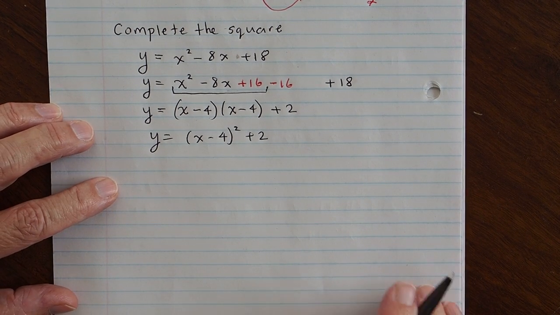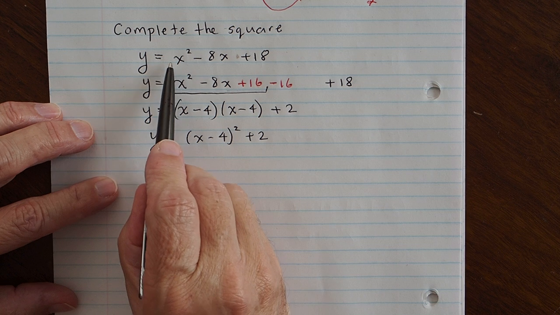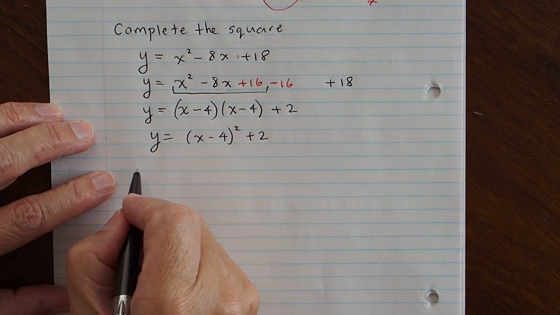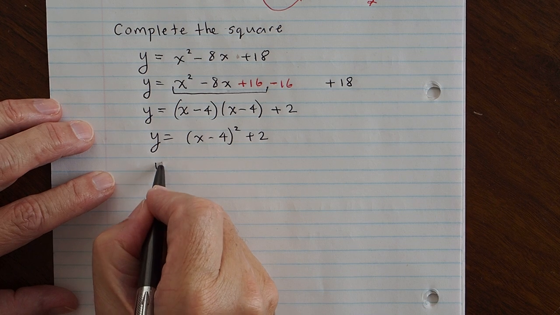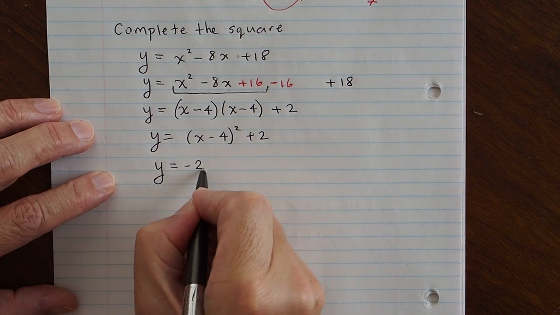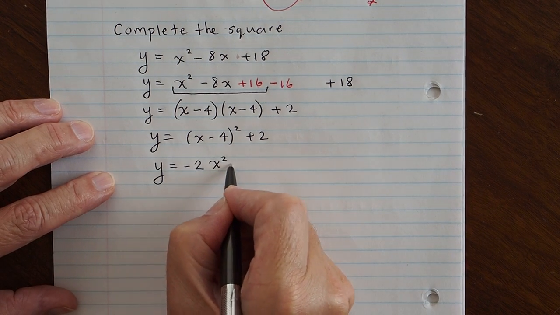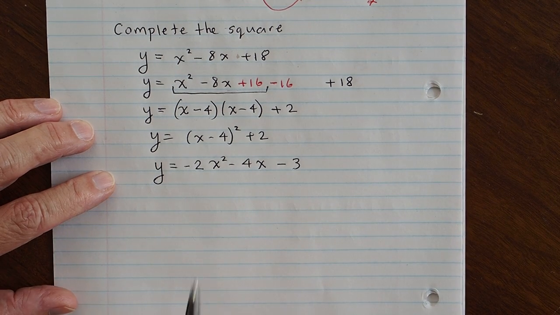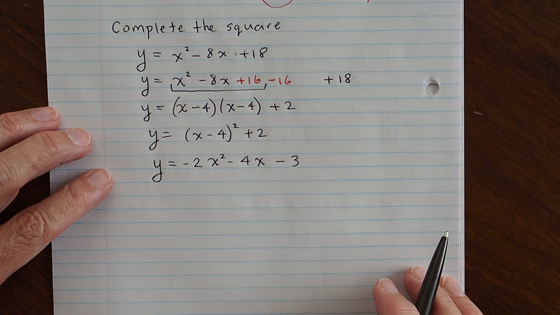Now, let's consider a slightly tougher example where the coefficient of x squared isn't 1, and an extra step is required. So let's complete the square on this question right here: y equals -2x squared minus 4x minus 3. We're going to do 2 steps at once.